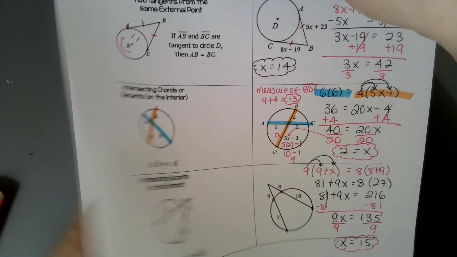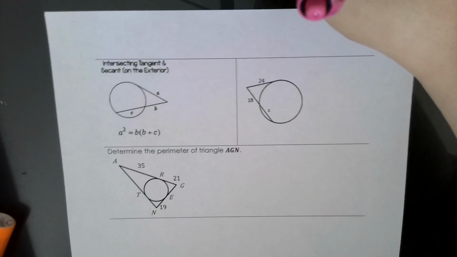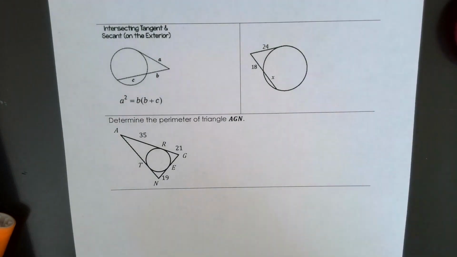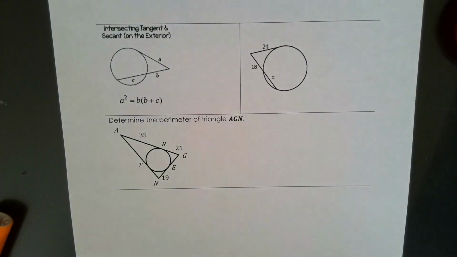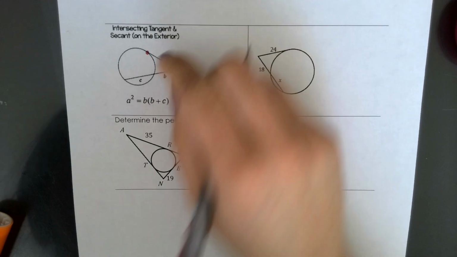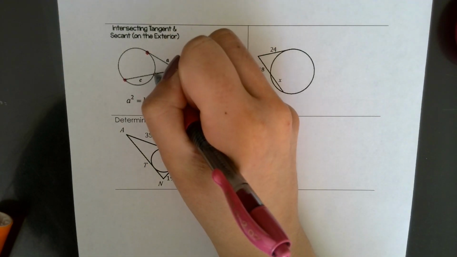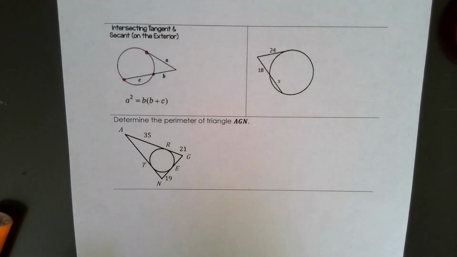Okay, so I believe we have 2 more examples, and then we'll be done. So now, intersecting tangent and secant. If you want to figure out which one's my tangent, tangent means there's only one point that it intersects. So that means this is one point, A is the tangent. And on the other side, this is the secant because it intersects it 2 times. So think of secant starts with an S, and that's 2.